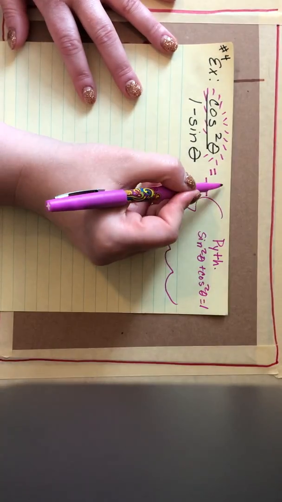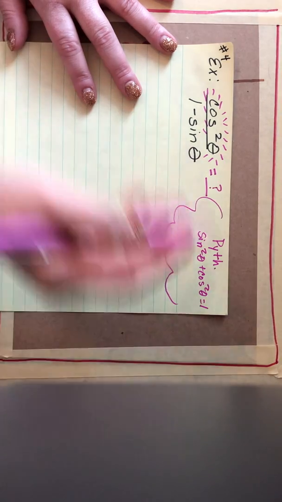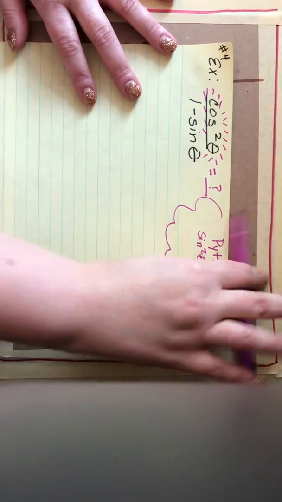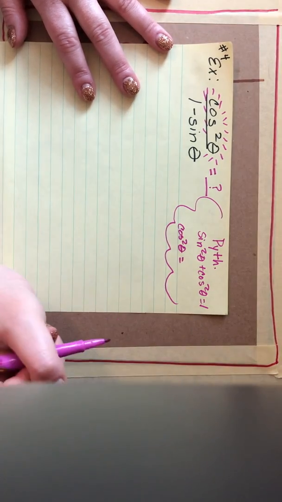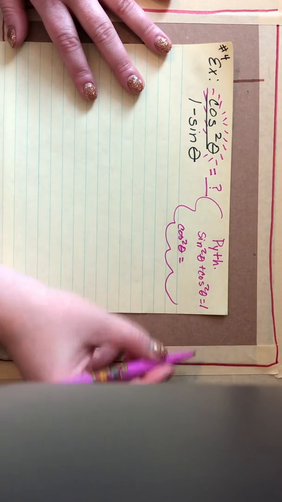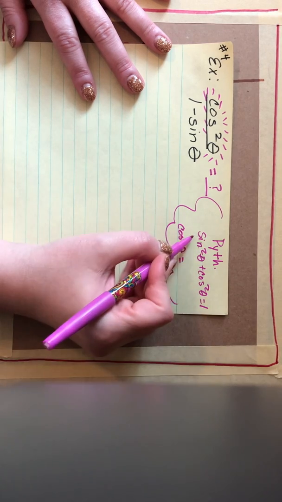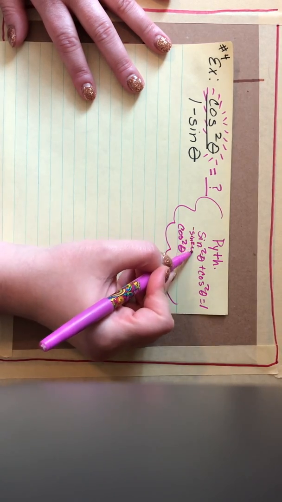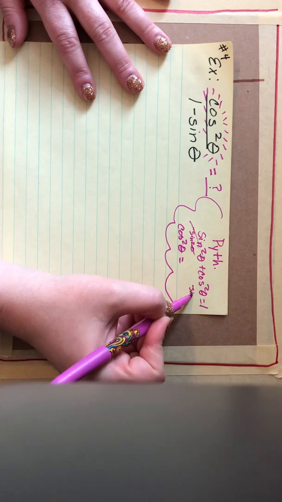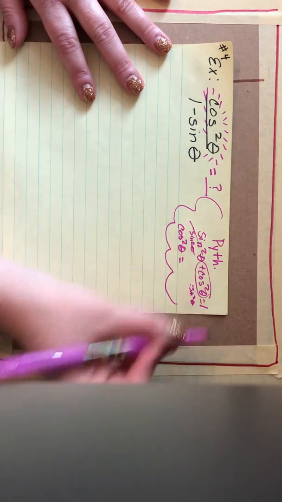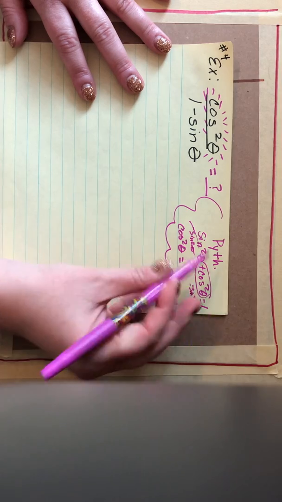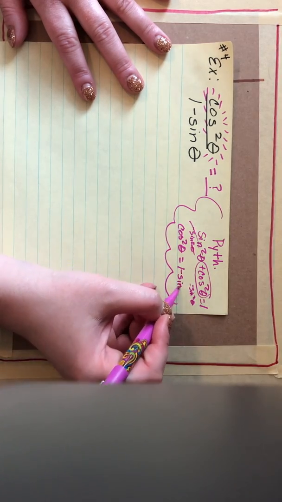So let's find just cosine squared theta. What is cosine squared theta equal to? Well, if I want to get rid of this sine squared, I subtract it over here, and I subtract it over here. Okay, so cosine squared is now just equal to 1 minus sine squared.